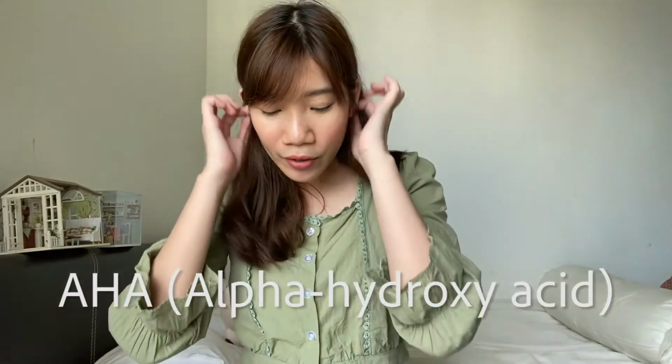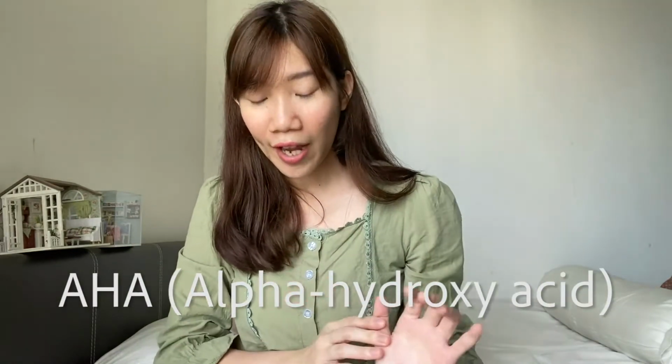So the first is AHA. AHA is an alpha hydroxy acid. It is sometimes mentioned in the name, like lactic acid or glycolic acid. I'm sure that you guys have seen The Ordinary, they have this toner. I think it's called glycolic acid, and then Inhilis also has this toner called lactic acid toner.